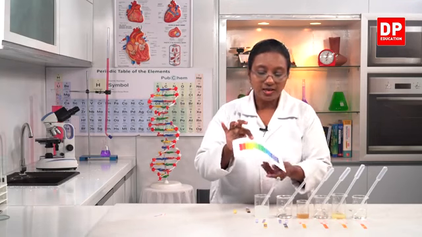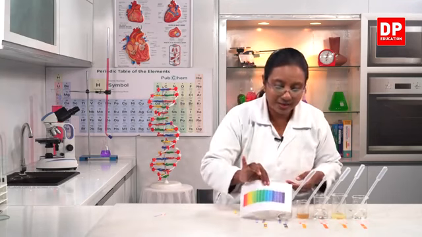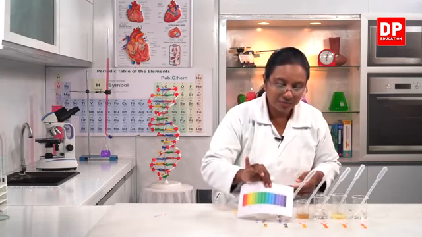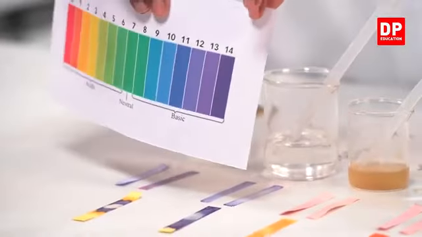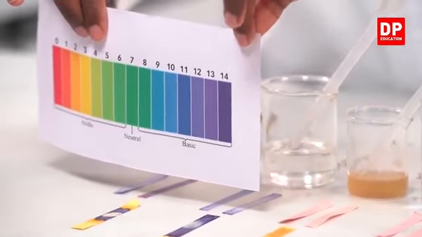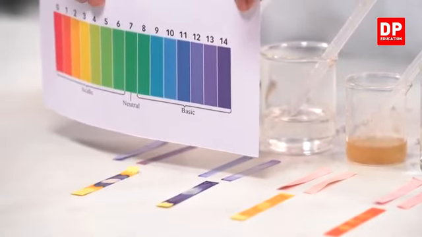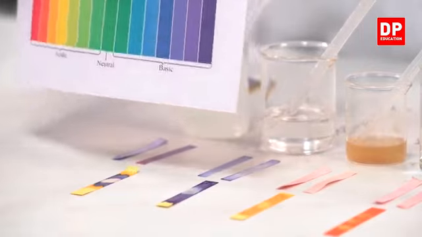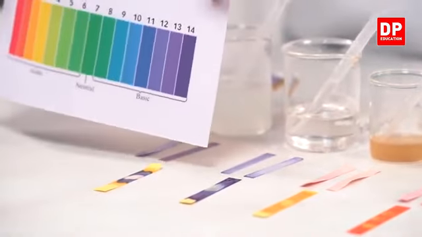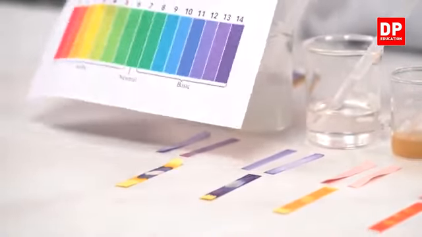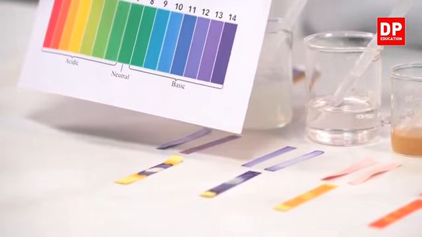The same way, now we will look at the two bases. Now can you see sodium hydroxide? It's the same color as pH 14, a very strong base. So can you all see the color? It's clear to you all. Then look at the soap. Now this is almost between 12 and 13.